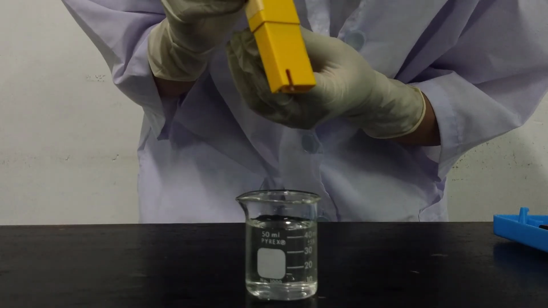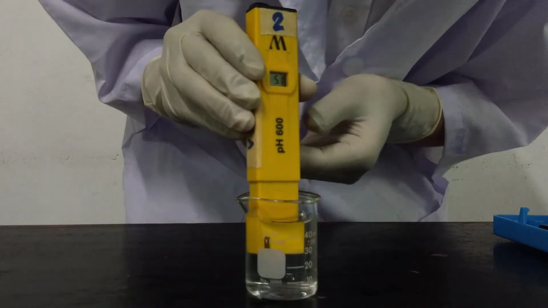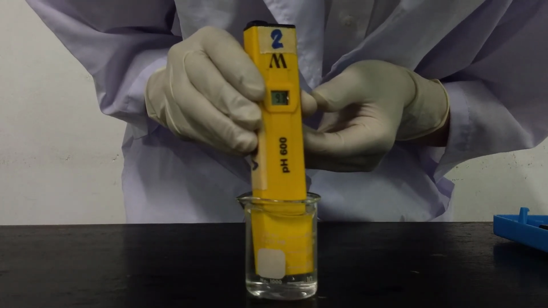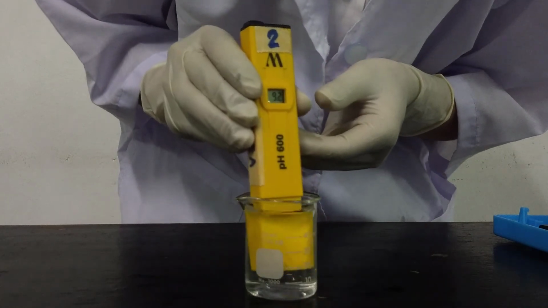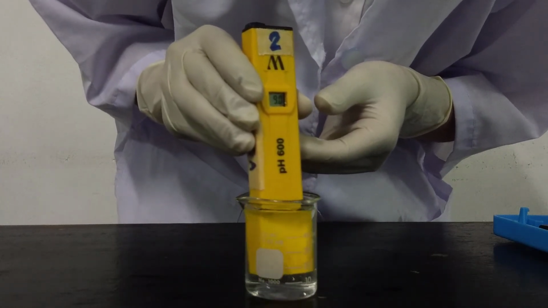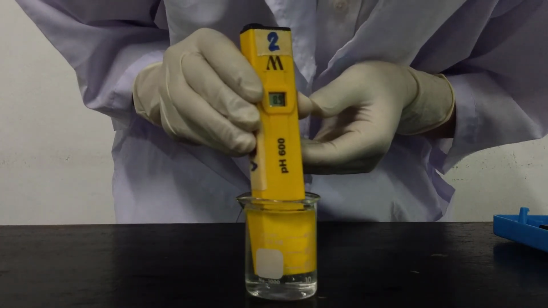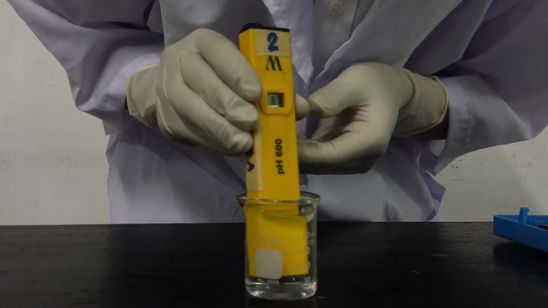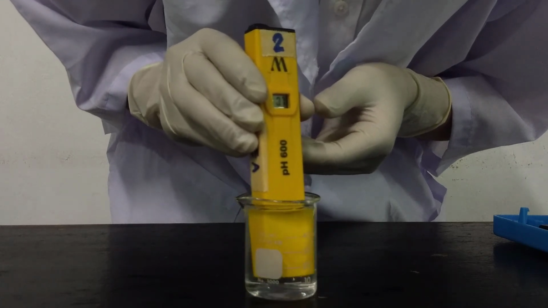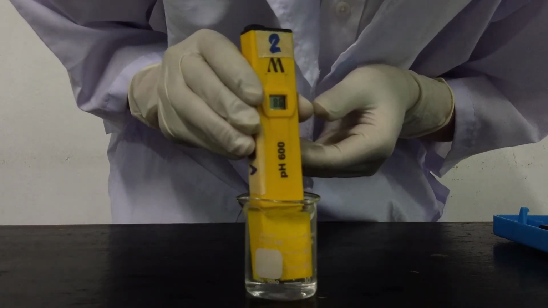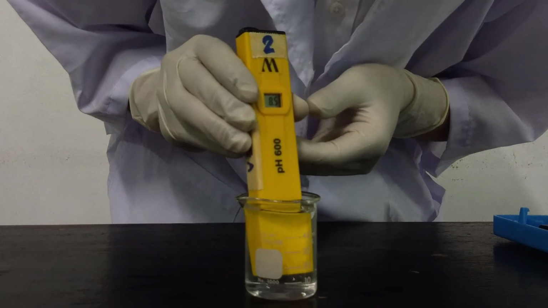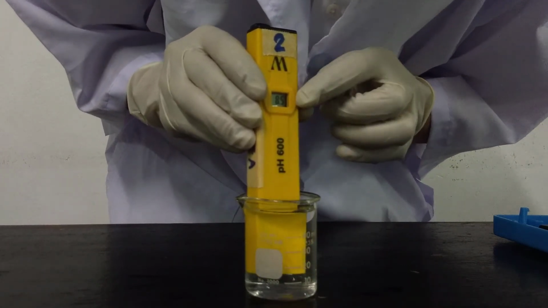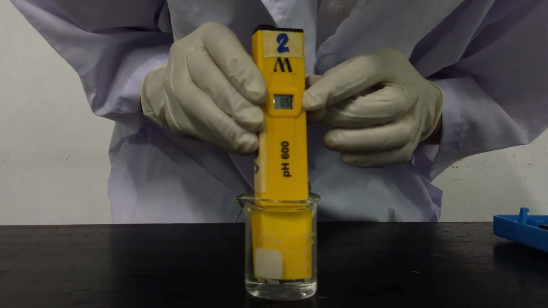Now, submerge your pH meter in the water sample up to the limit. Observe your pH meter display while it is submerged in the water sample until it no longer changes its value. And that is your pH level reading.